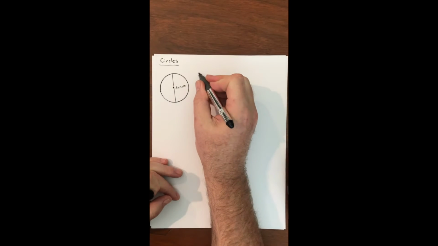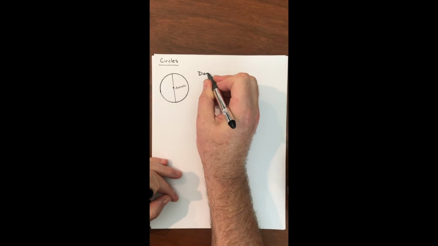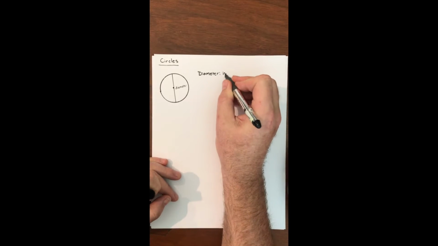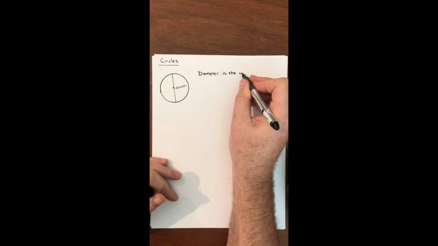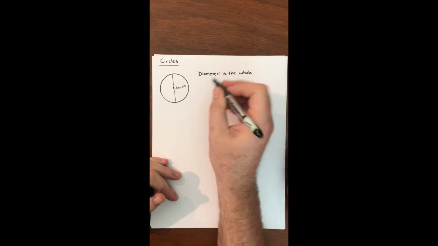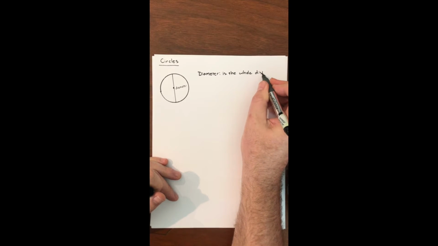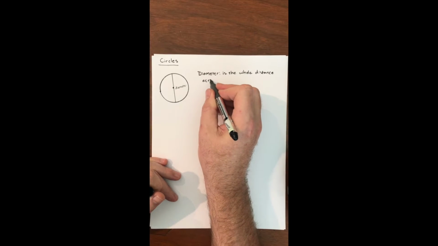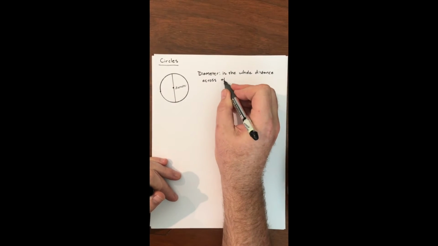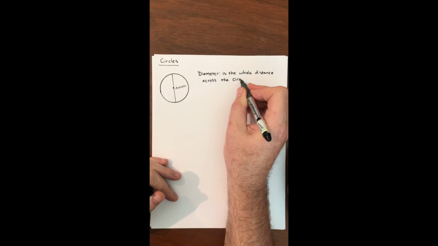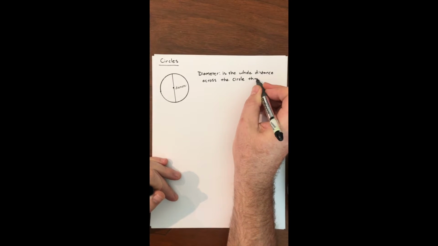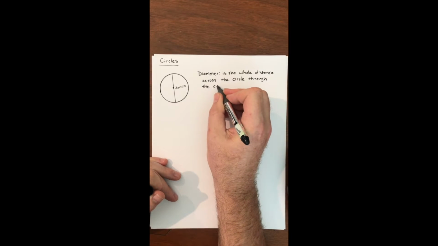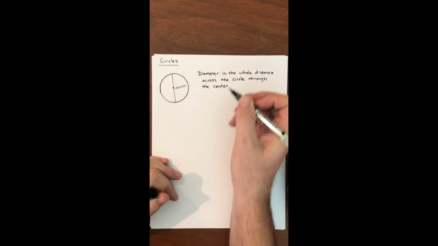So diameter is the whole distance across the circle through the center. Okay.